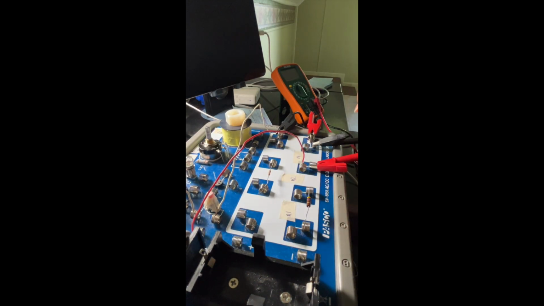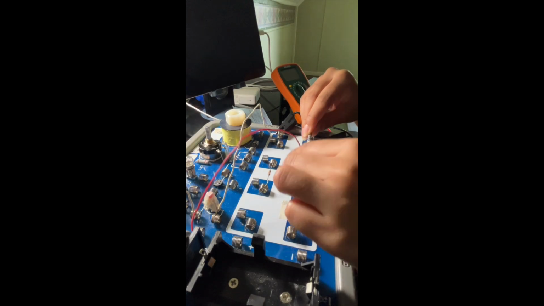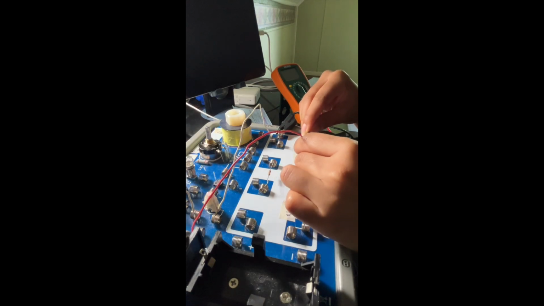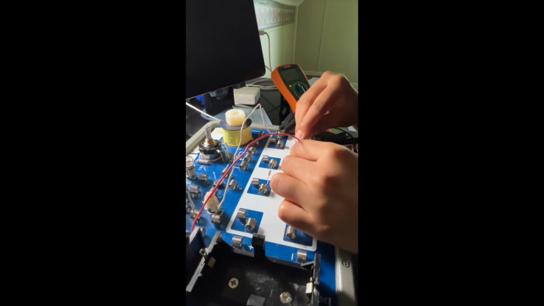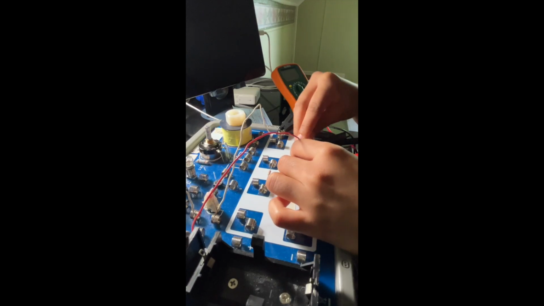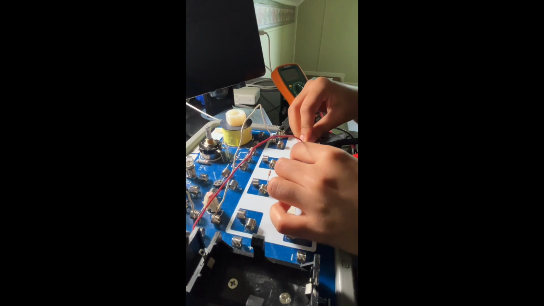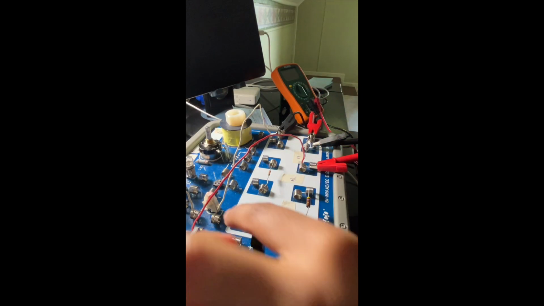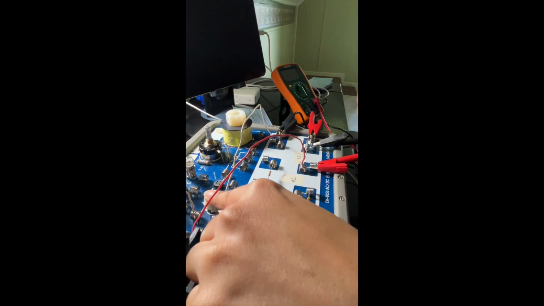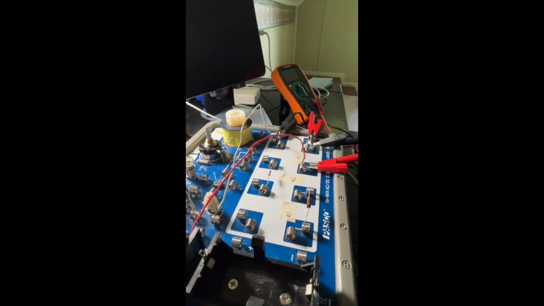Bent the ends just a little bit so it could sit a little neater. Just like that. And then I pressed the button over here and watched the current and voltage meters record all of the data.